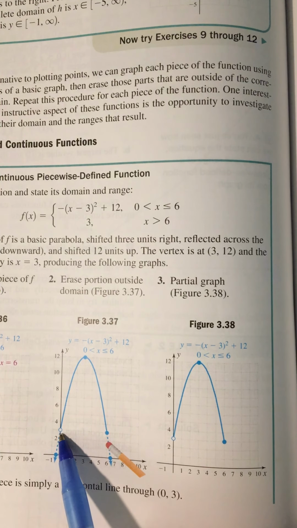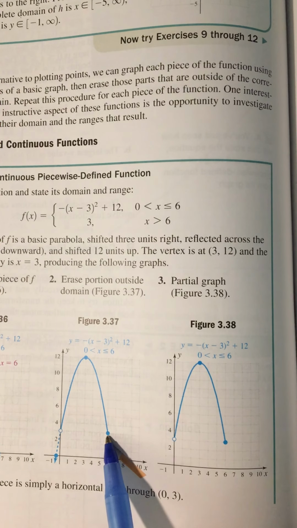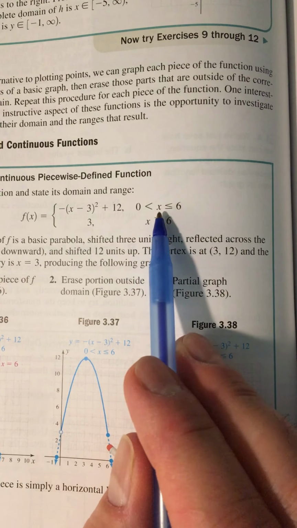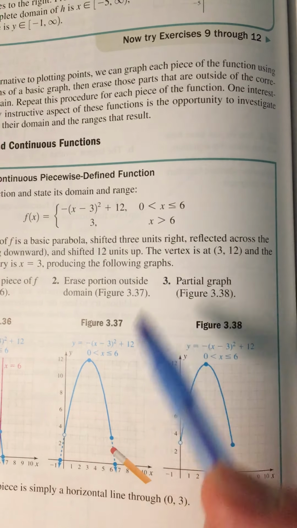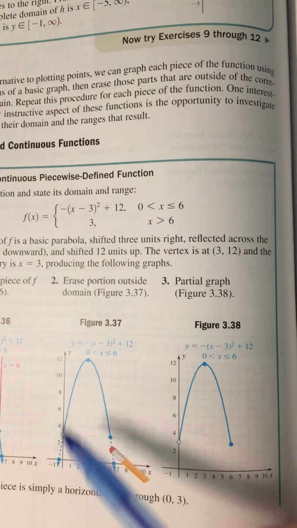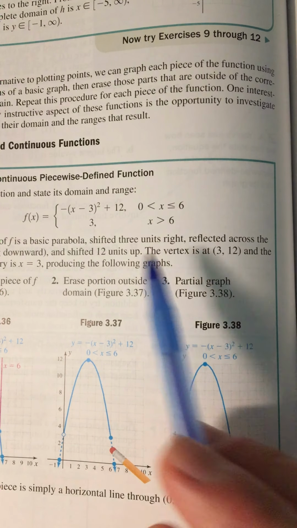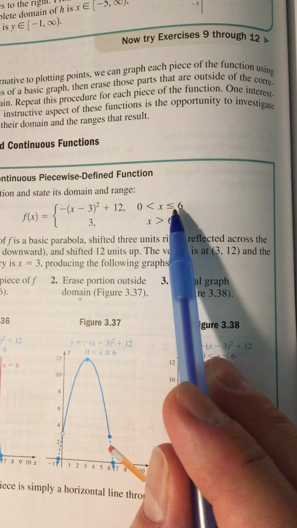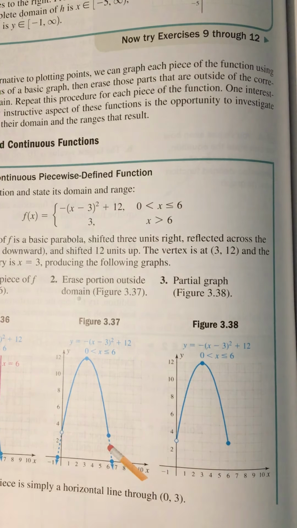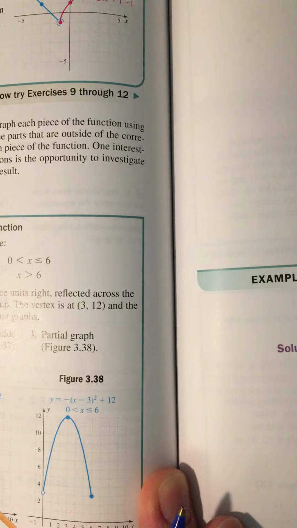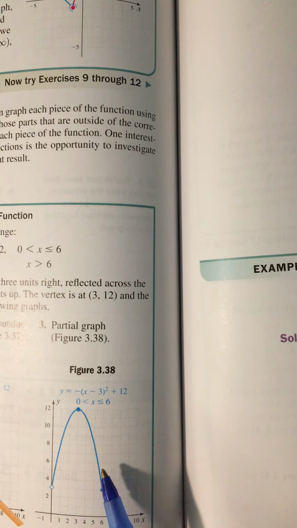Now, look at this open circle and look at this closed circle. Why do we have those? This goes back to the restriction. X cannot be 0. X is just greater than 0. So that's why you have an open circle there. X can be 6 or less than 6. So 6 is part of the solution. So that's why you have a closed circle. So basically, this is what we get for the parabola.